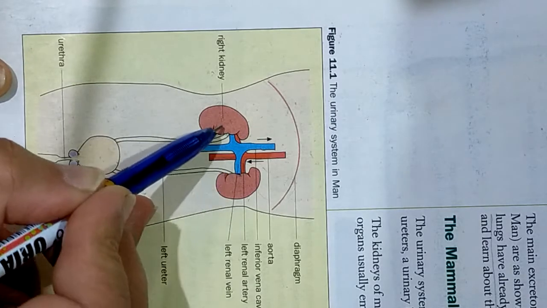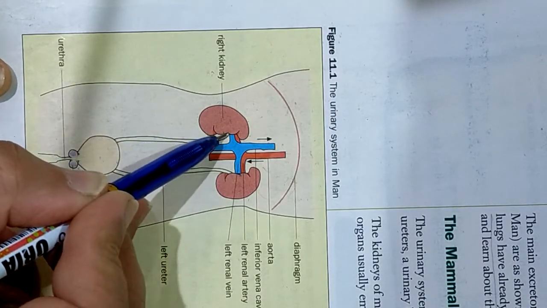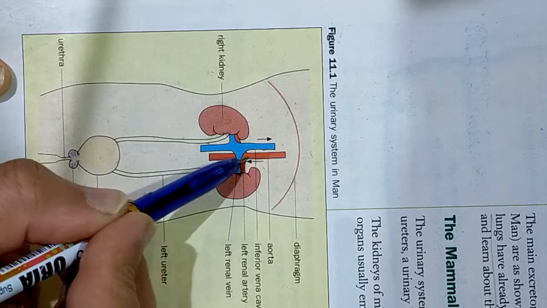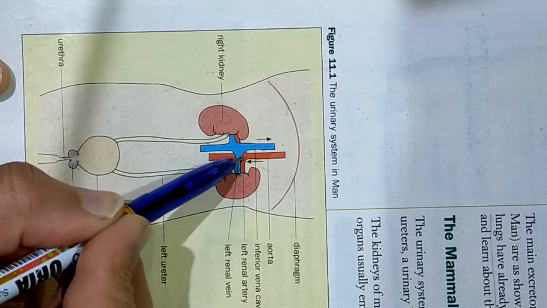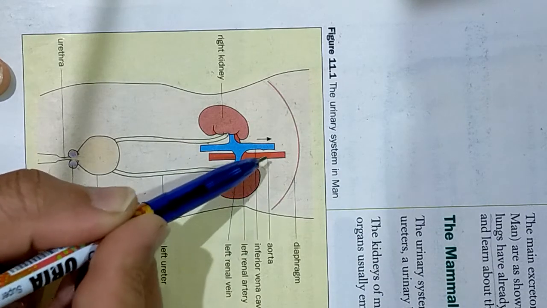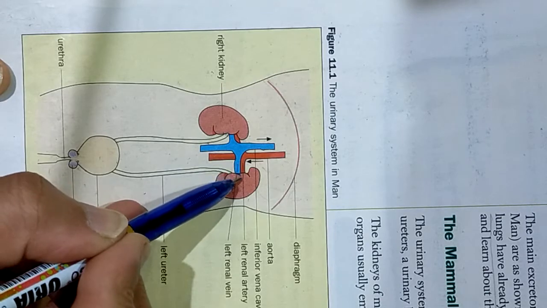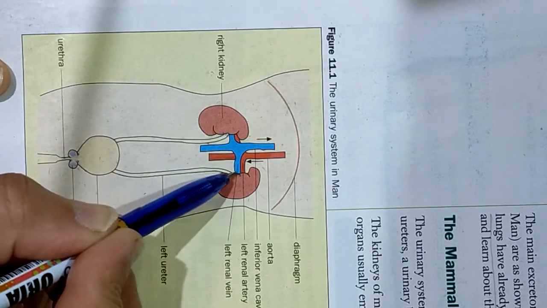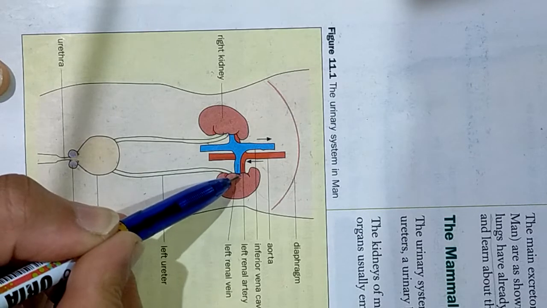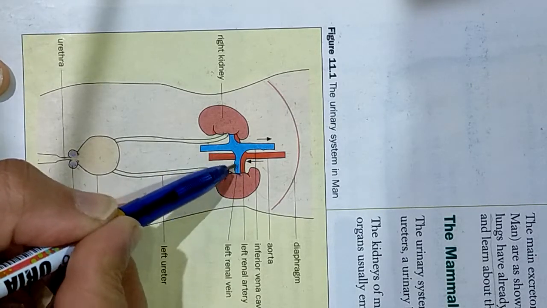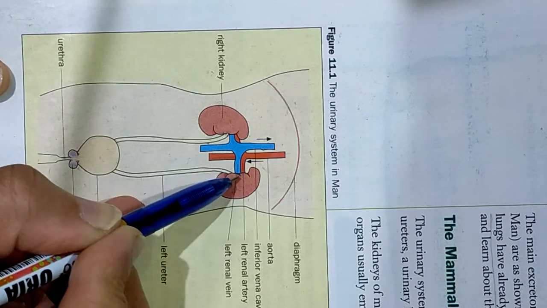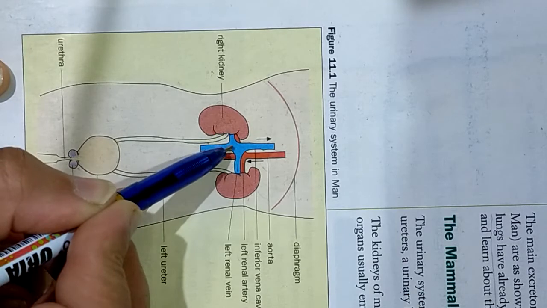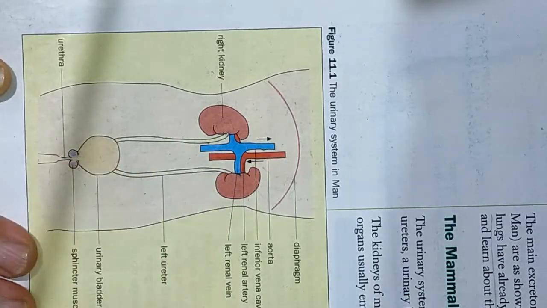This depression is called hilus, and this is the area where you can see the renal artery, which is formed from the dorsal aorta. It is reaching the kidney area. So this is the renal artery which is taking the blood to both kidneys. It enters the kidney at the hilus region, and here you can see the renal vein, which, after the blood is cleaned of urea, takes blood back and will ultimately enter the inferior vena cava and then the heart.